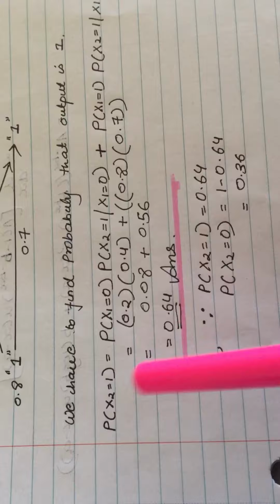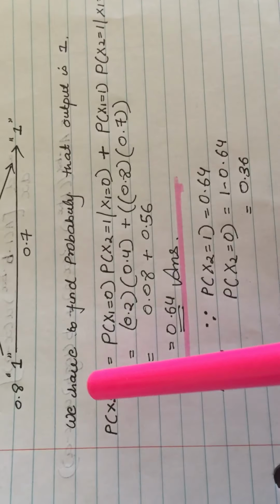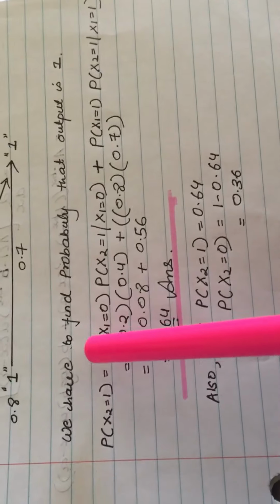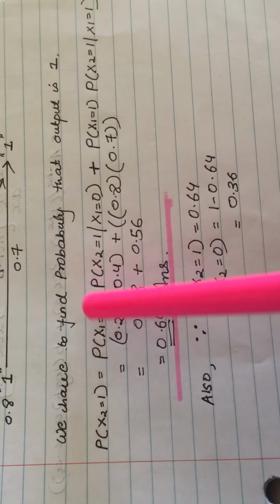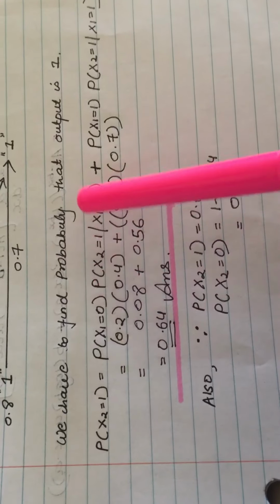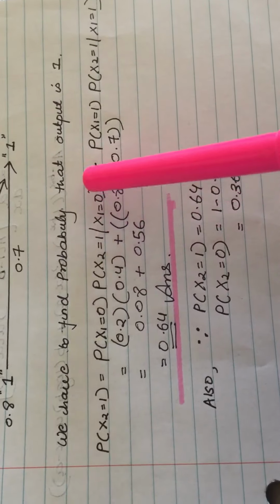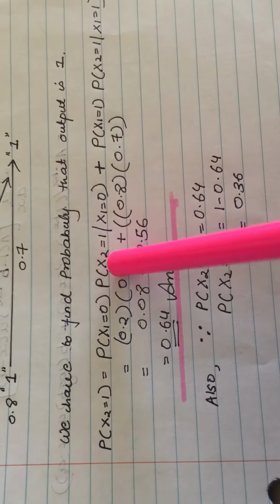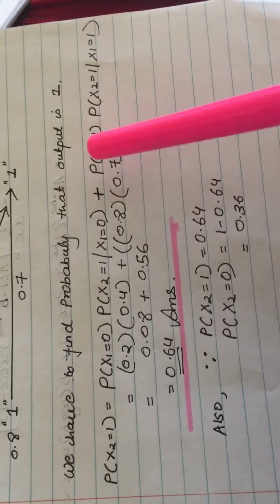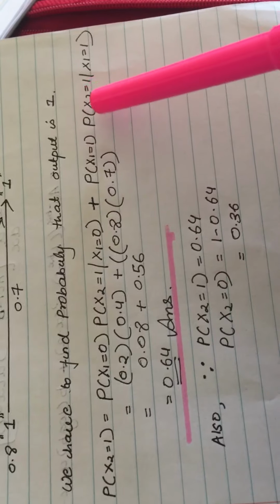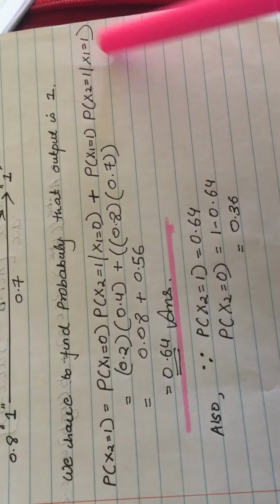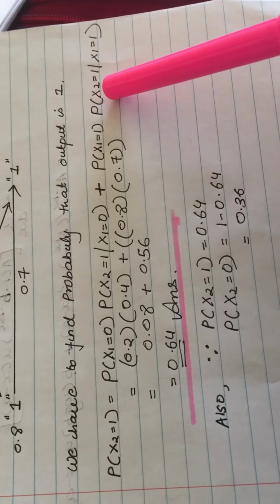Using the formula of total probability, probability of x2 equal to 1 is equal to probability of x1 equal to 0 into probability of given x1 equal to 0, output x2 equal to 1, plus probability x1 equal to 1 into probability given that x1 is equal to 1, the output will be equal to 1.